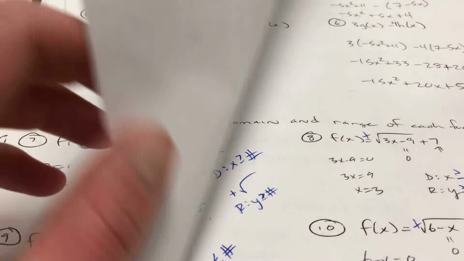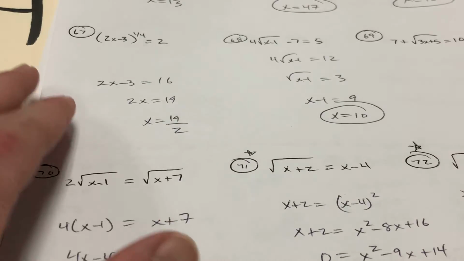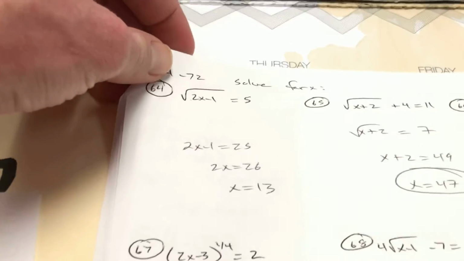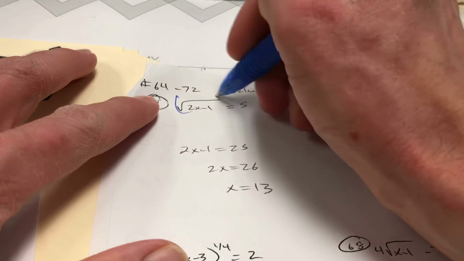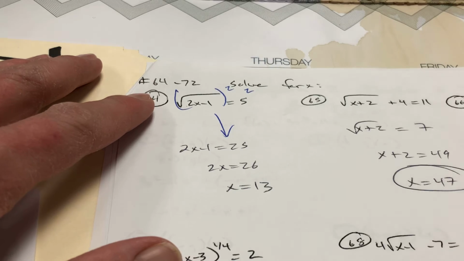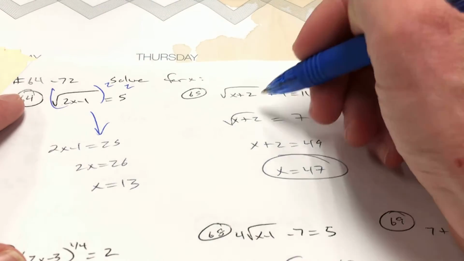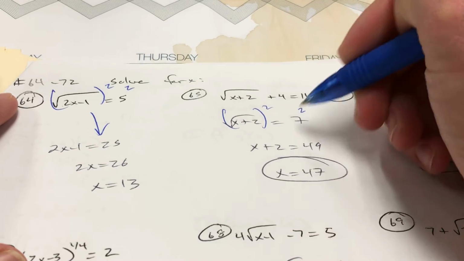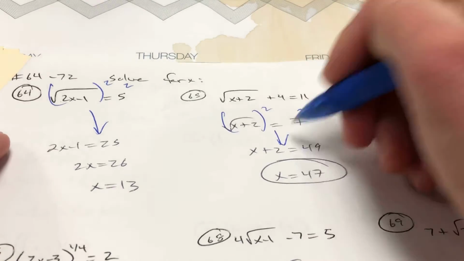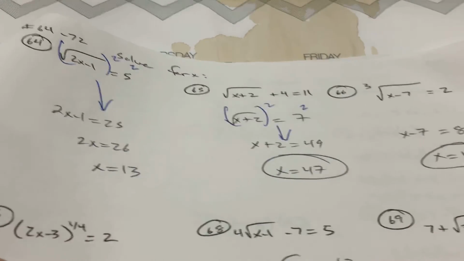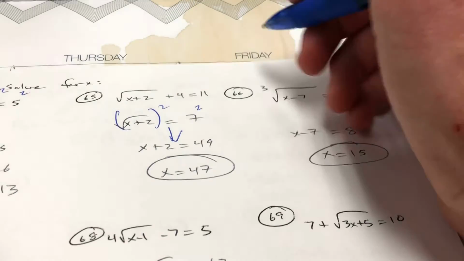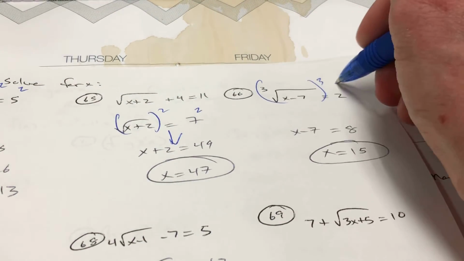All right, this is the last page. I've done a lot of them. All right, square both sides. On 65, subtract 4, and then square both sides. On 66, cube both sides.